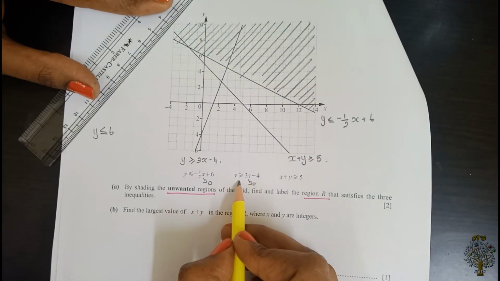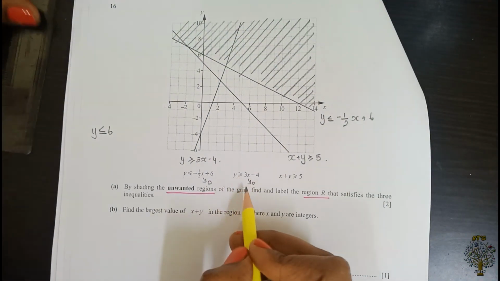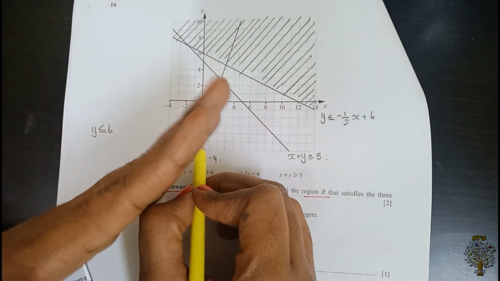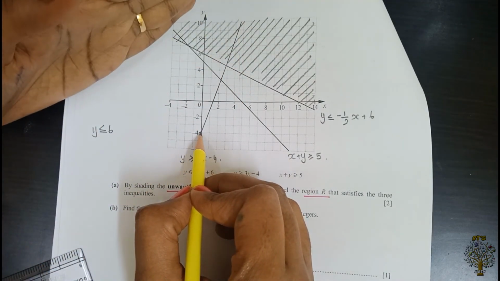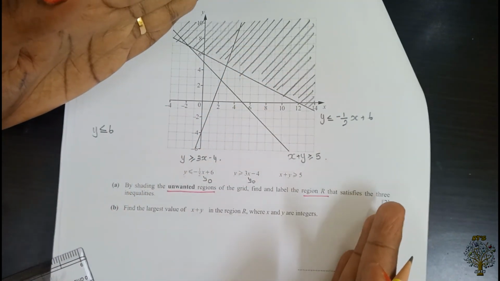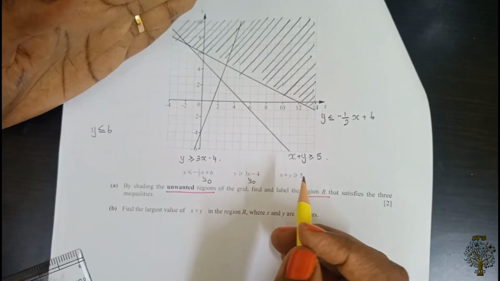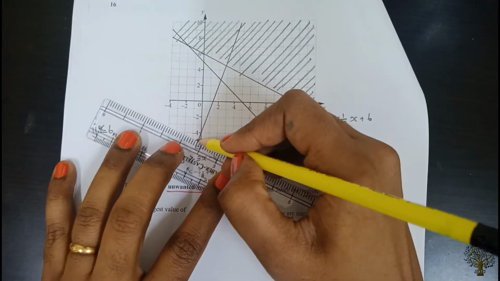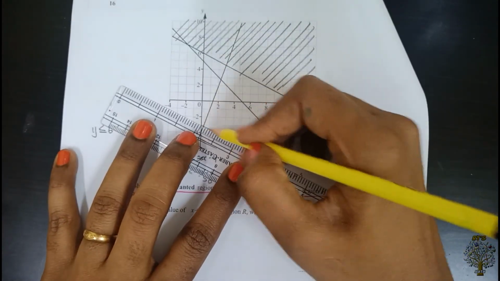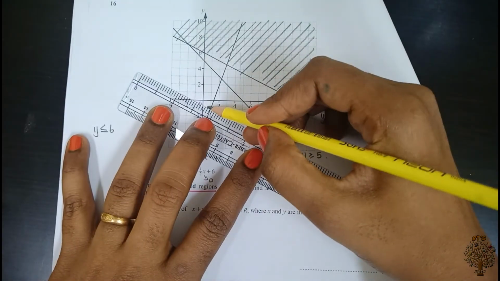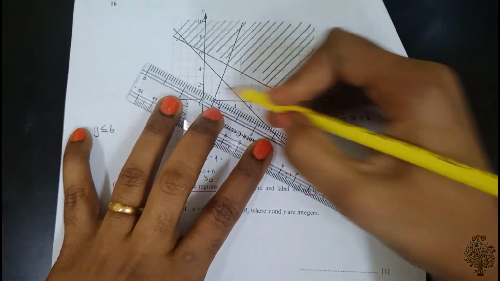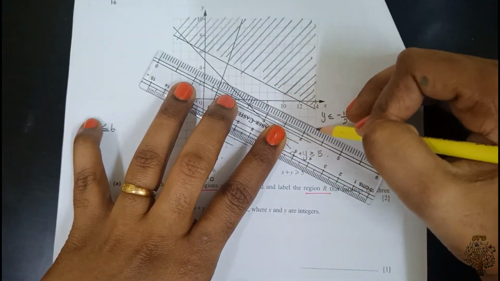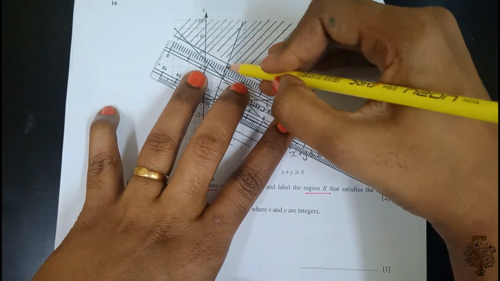Next, this one, y should be greater than or equal to -4. Greater than or equal to -4 means above the line is greater than -4, below the line is less than -4. Okay, so we are shading the opposite, so I'm shading less than -4. That is below that line you have to shade. We are shading all the regions.